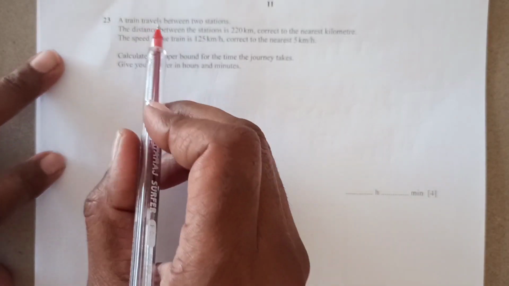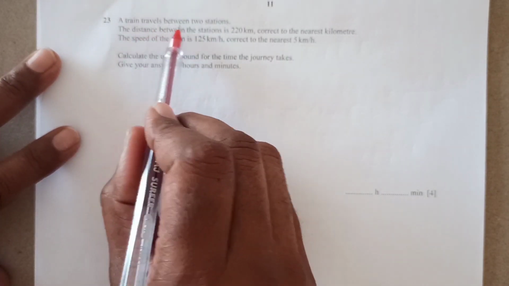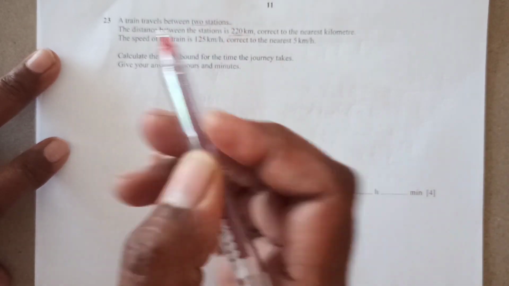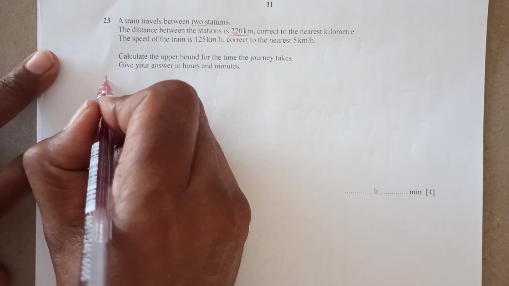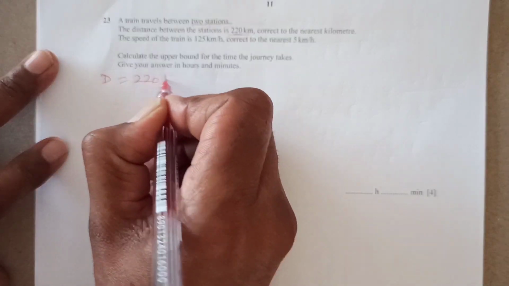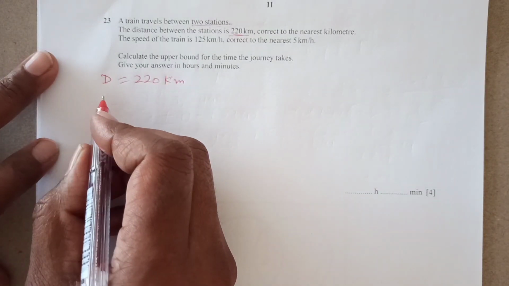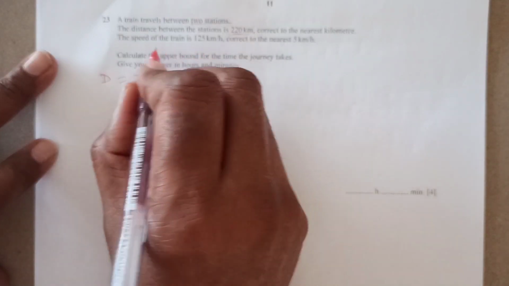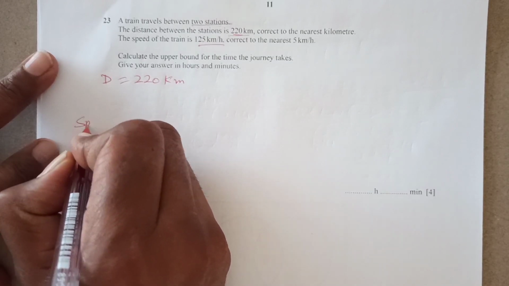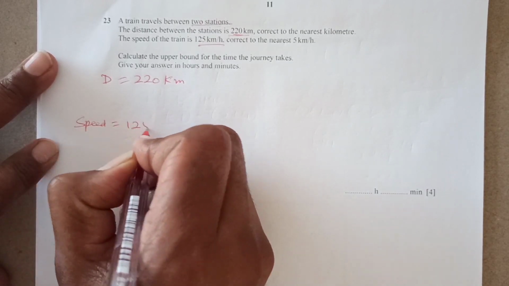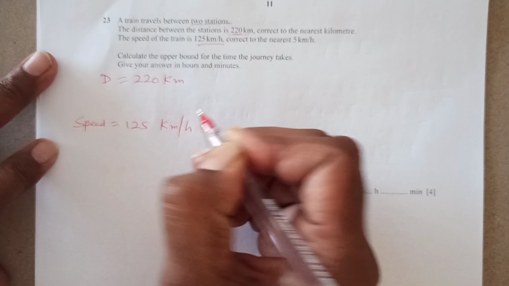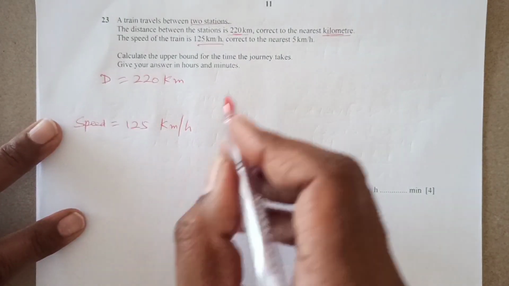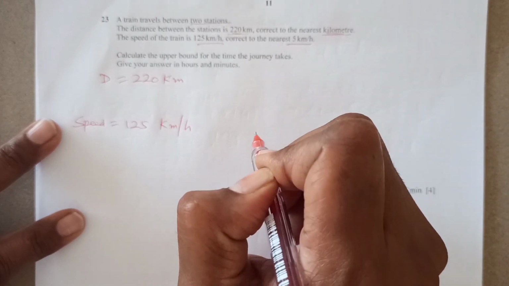So number 23: a train travels between 2 stations. The distance between the stations is 220 kilometers. So distance is 220 kilometers, and then the speed is 125 kilometers per hour. Now this is correct to the nearest kilometer, and this is correct to the nearest 5 kilometers.